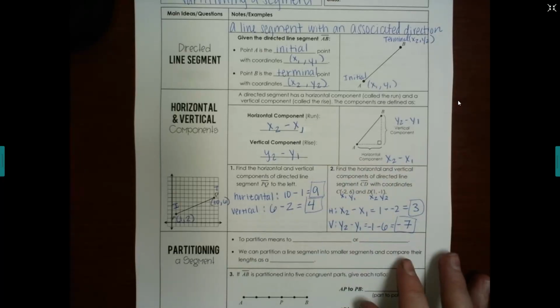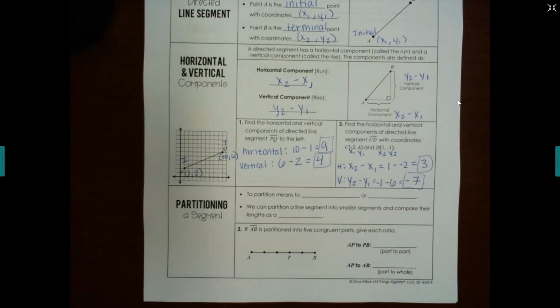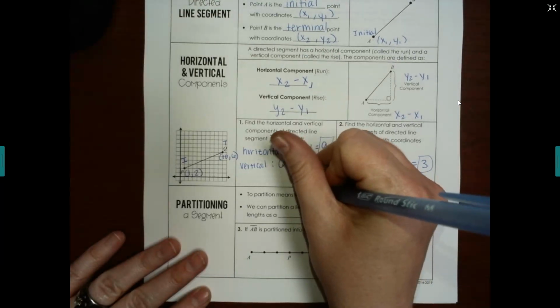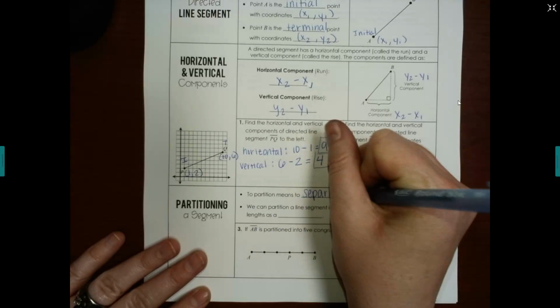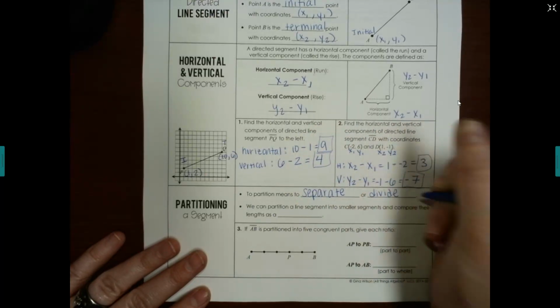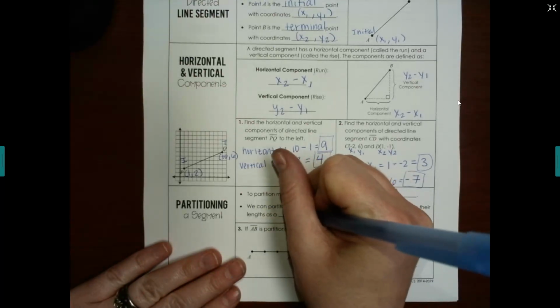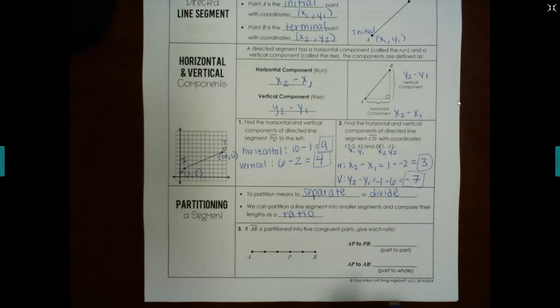All right. So moving on into partitioning a segment. To partition means to separate or divide. We can partition a line segment into smaller segments and compare their lengths as a ratio. So if segment AB is partitioned into 5 congruent parts, it's asking us to give each ratio.